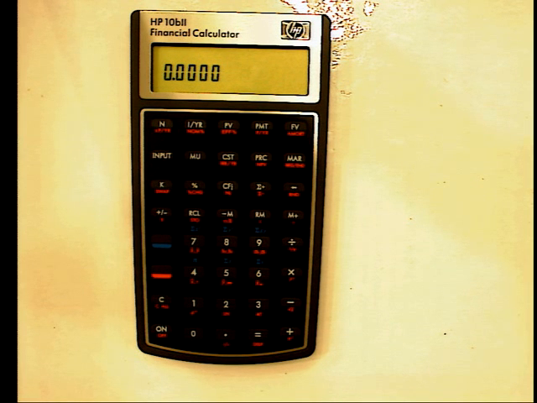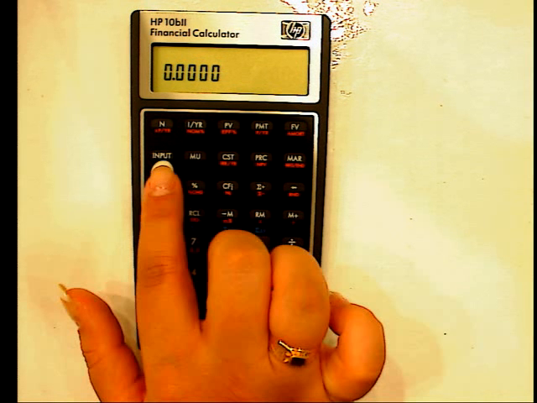We want to calculate the average, the expected return, the standard deviation, and the correlation coefficient. Okay? So, first of all, what buttons are we going to use? We're going to use the input button because we have 2 sets of data.